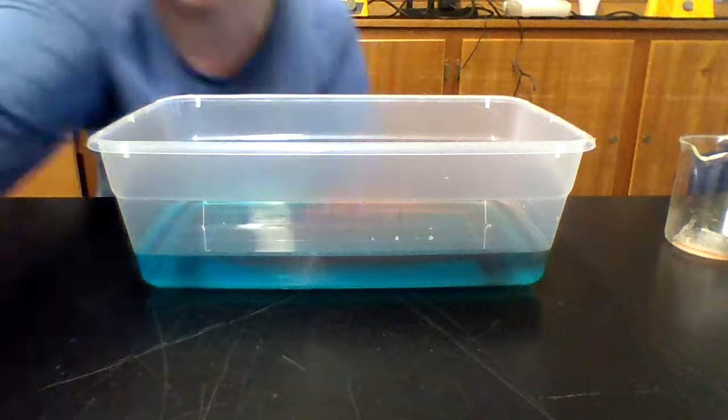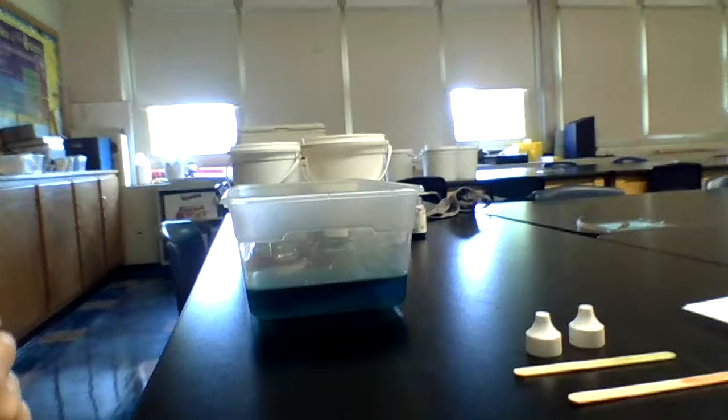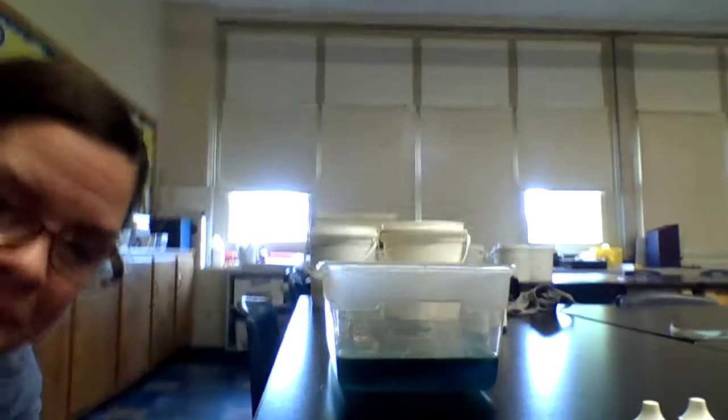I'm going to give you guys a side view on this one because this is pretty. Layering is always a pretty cool thing. But you guys can definitely see some layering going on. And it doesn't look like the red is completely at the surface. Kind of looks like it's hanging out a little bit.